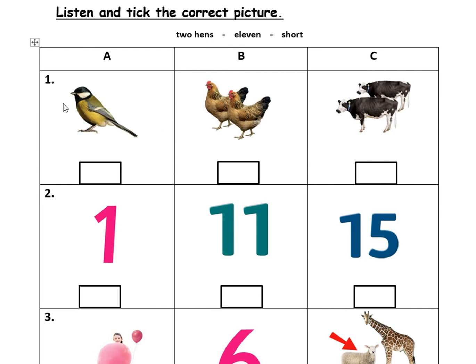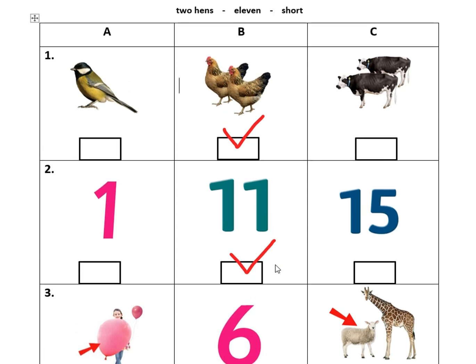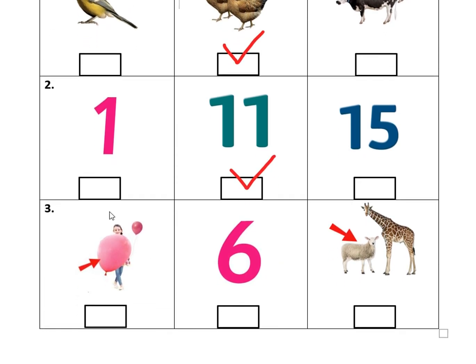Number 1, 2 hens. So where are the 2 hens? A, B, or C? Of course it is B. So we tick it. Number 2, 11. So this is 11. Number 3, short. Look at the sheep, it is short. Alright.